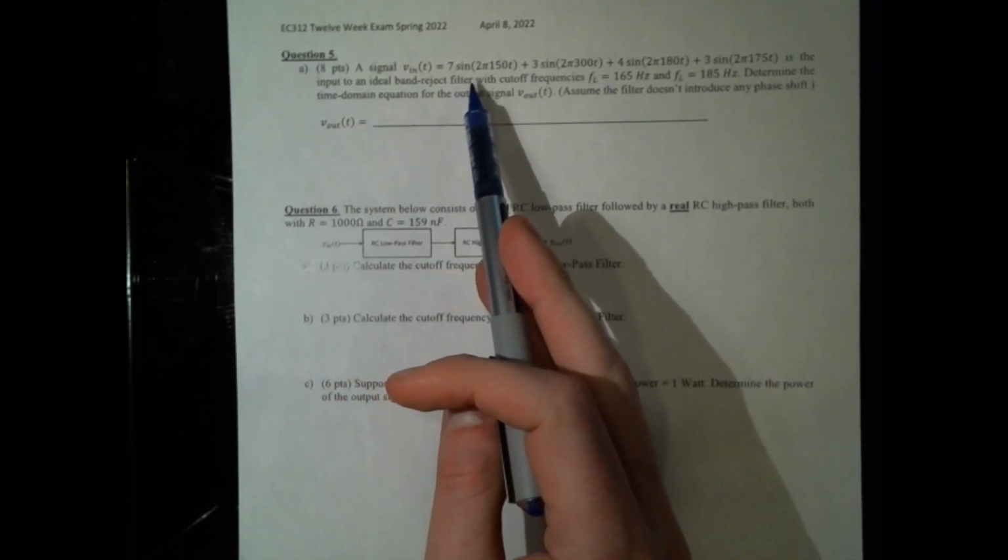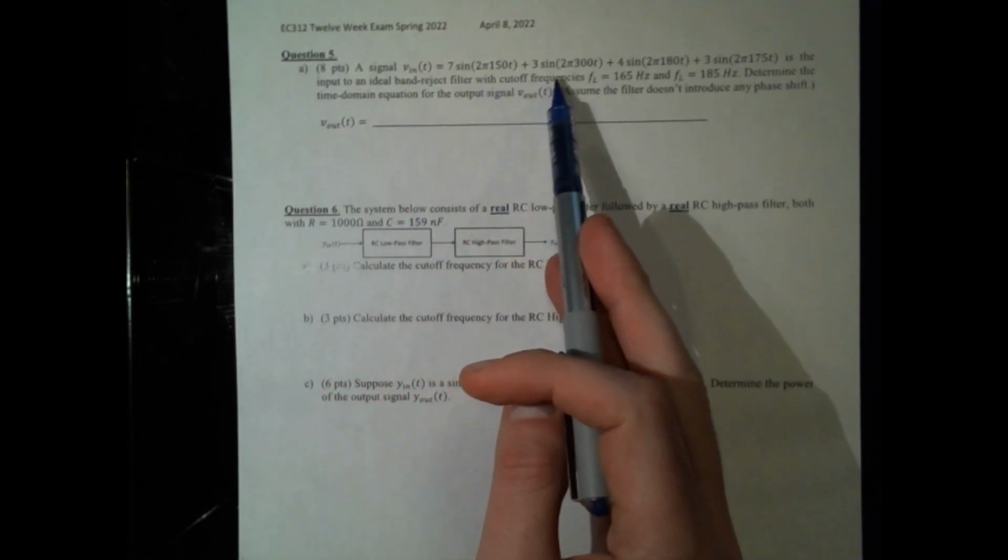Okay, on to the next set of questions. This is questions 5 and 6, which deal with filters and sine waves. So for the first one here, we've got a signal v in t equals 7 sine 2 pi 150t, etc.